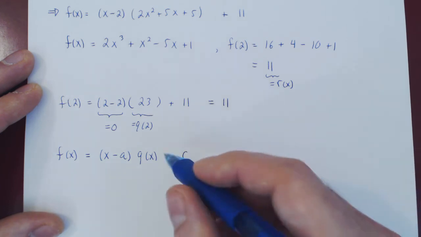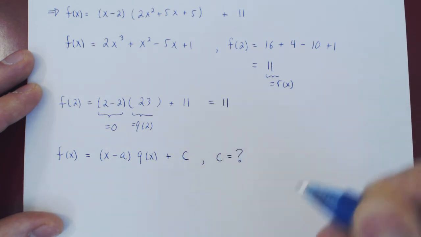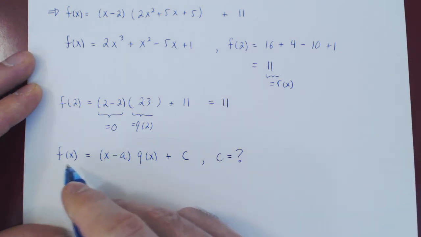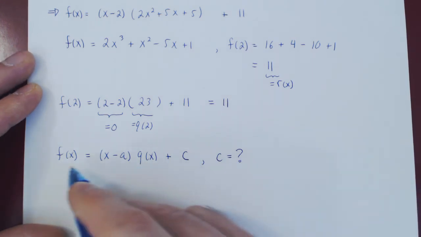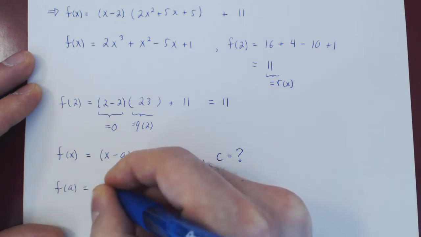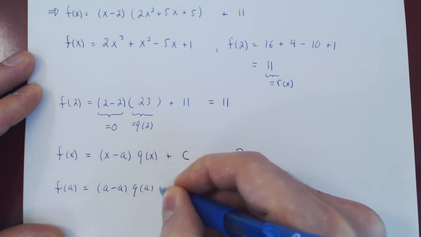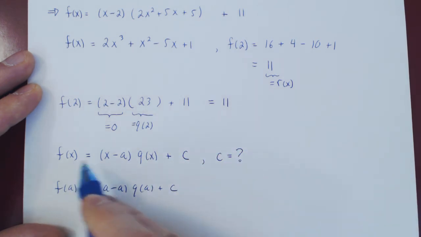And now let's prove that the constant is equal to f of a. Well, this is true for every x. Let's replace x by a. So we'll get f of a is equal to a minus a times q of a plus c. No matter what x is, c is always c as it is a constant.